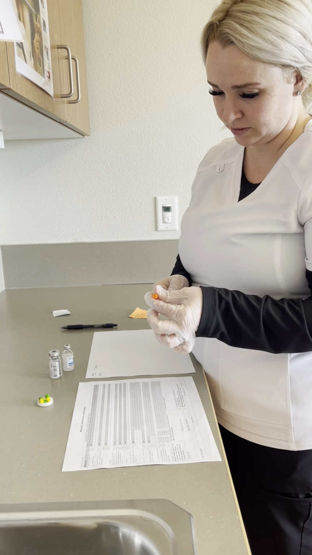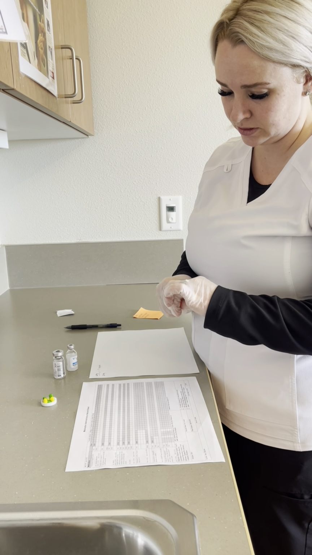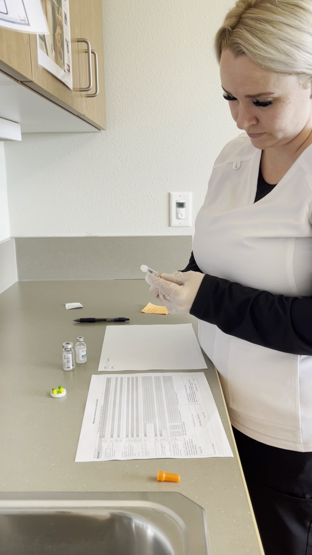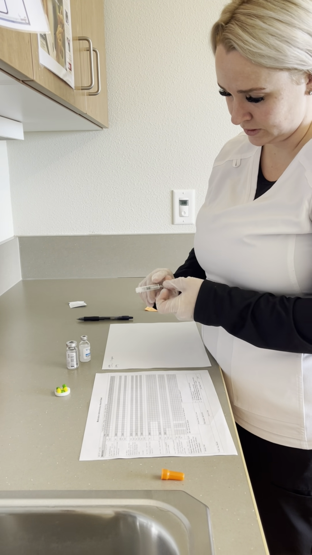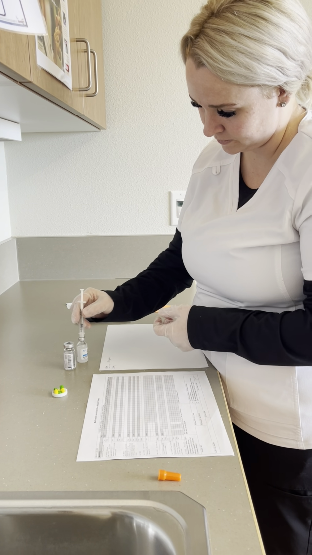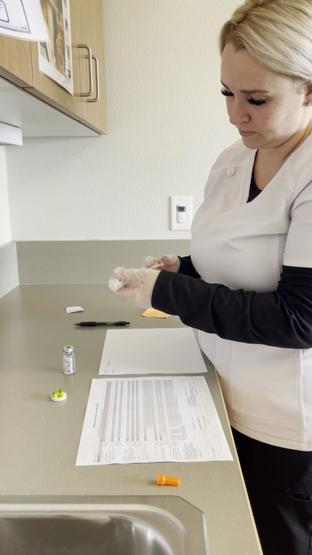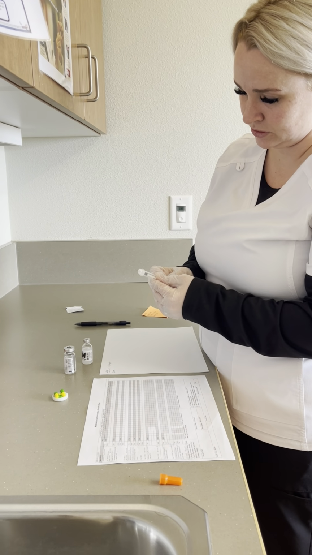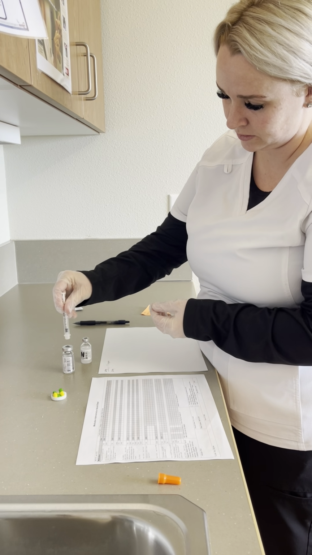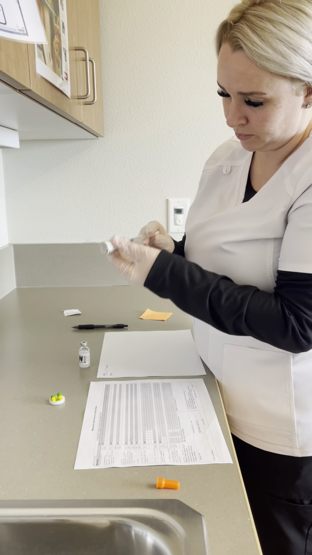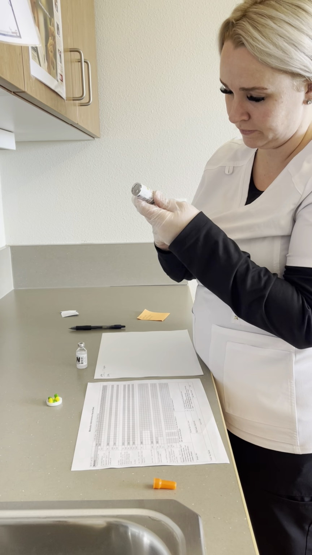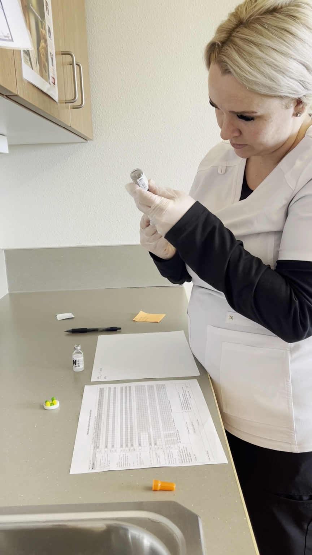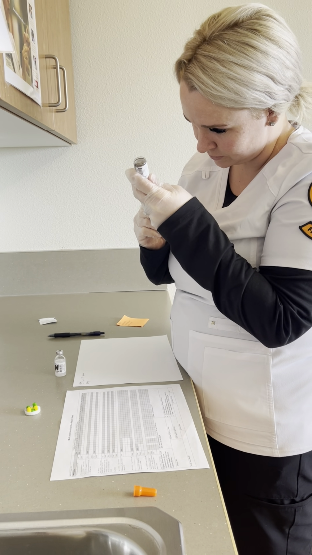And the needle is already on this syringe. And I'm going to first inject 10 of air into the cloudy. Oops, injecting air here. And then I'm going to inject 2 of air into the clear. And I'm going to pull 2 of this one up, watching for air bubbles here real closely.